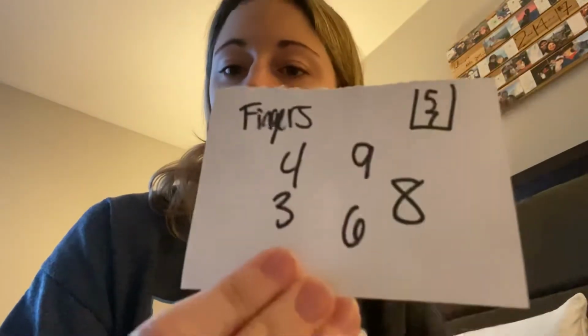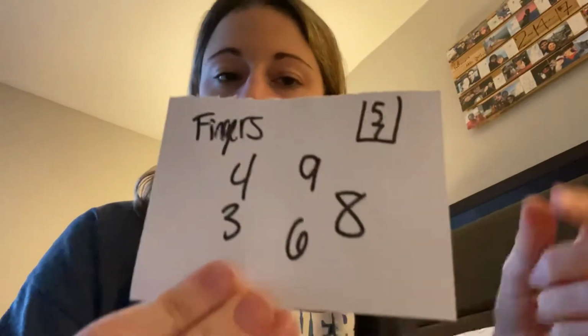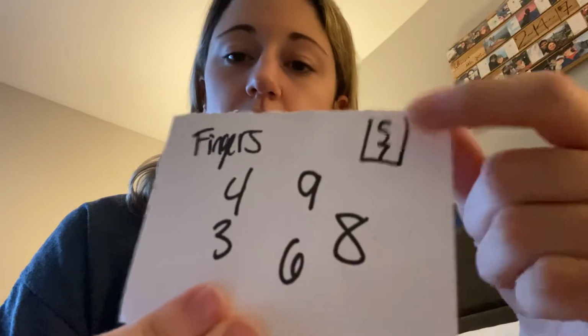The next part of structuring is finger patterns. So I have a card in front of me that tells me what finger patterns they need to show me. They usually need to show me 4 on their fingers, 3 on their fingers, 6 on their fingers, 9 on their fingers, 8 on their fingers, and then 5 on their fingers 2 different ways, and 7 on their fingers 2 different ways. When I do this in small group, because we do all of these skills in small group and whole group, I will ask one student to show me all of those things before I move on to the next one, because every single student in the class needs to be able to show all of those finger patterns.